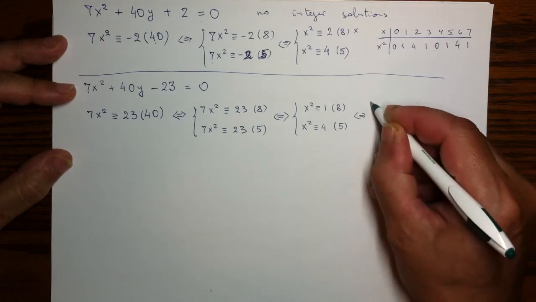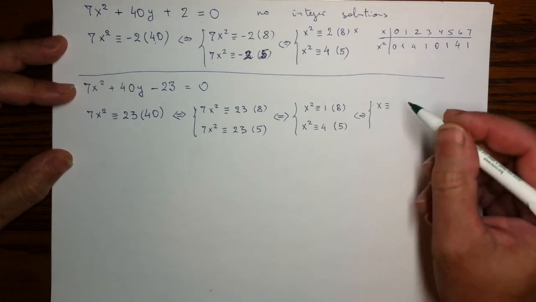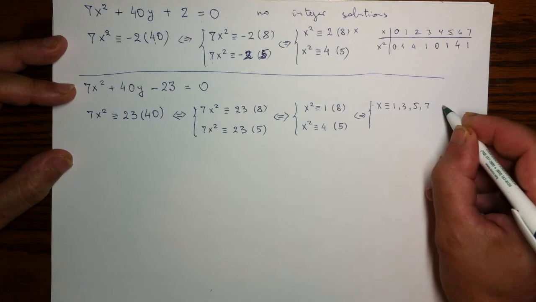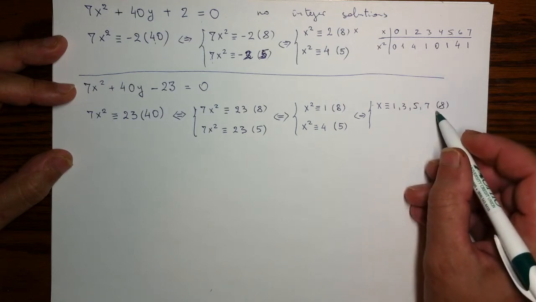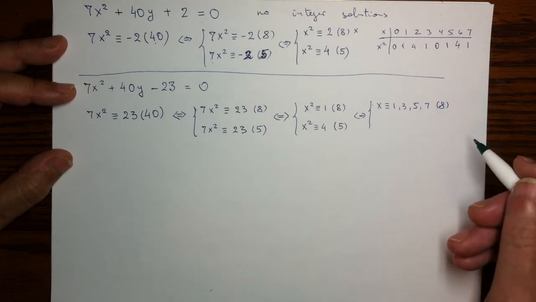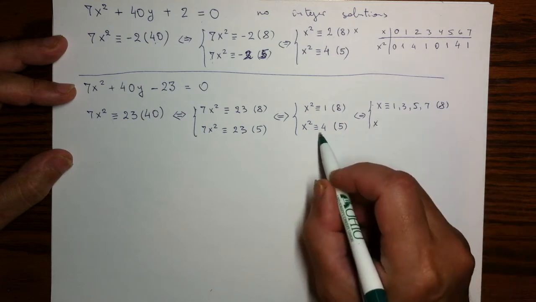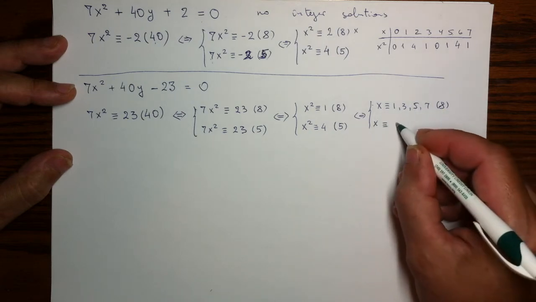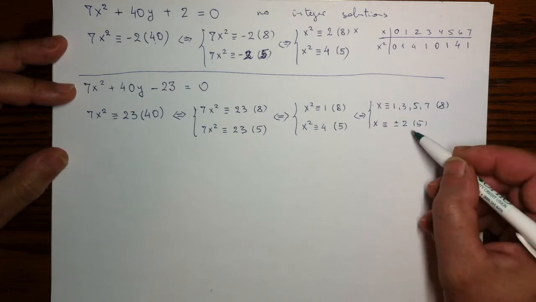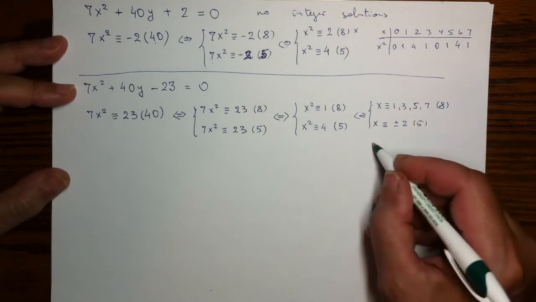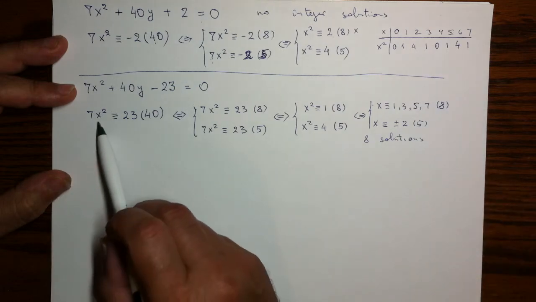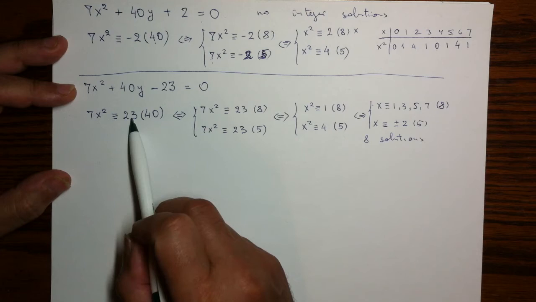X modulo 8 is either 1 or 3 or 5 or 7. Well, we can say it quicker. X is odd modulo 8, which is the same as being odd. For the second, we have 2 solutions, and they are plus or minus 2. Combining all possible pairs, we have 8 solutions. So x can be solved in 8 different ways.